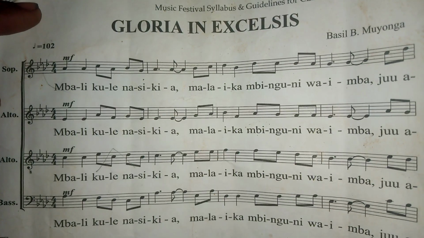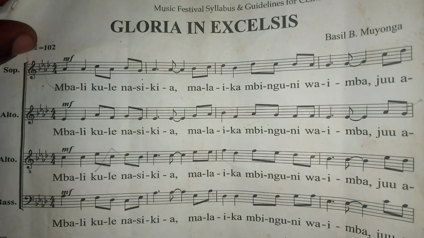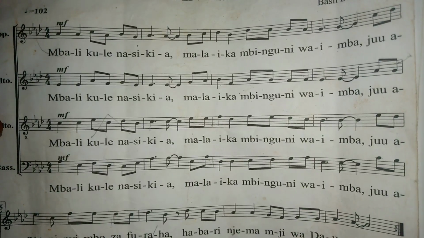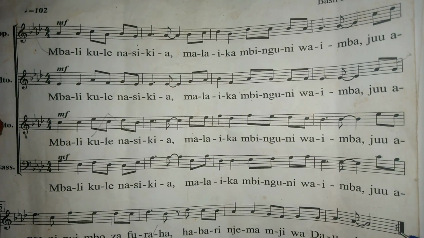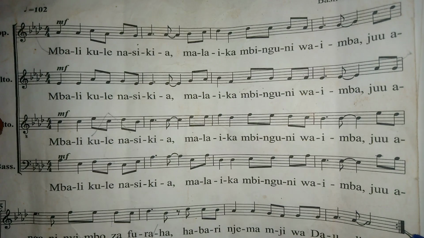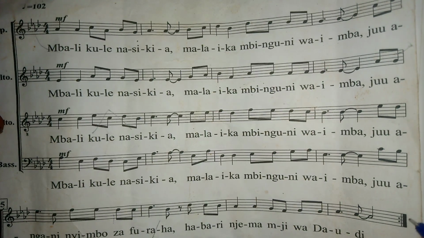For example, in this Gloria, as shown on the screen, we have the closing repeat sign over here. But observing the piece, we don't have an opening repeat sign. So this one means we simply go to the starting point of the musical piece.